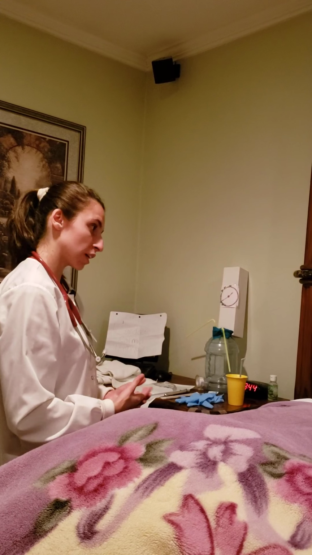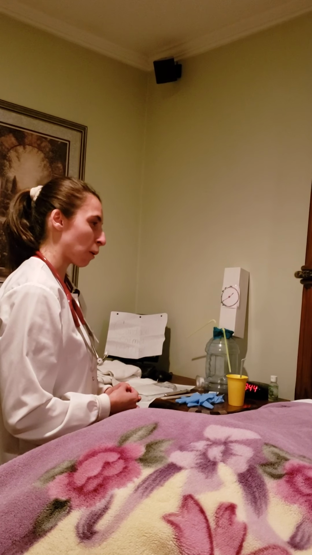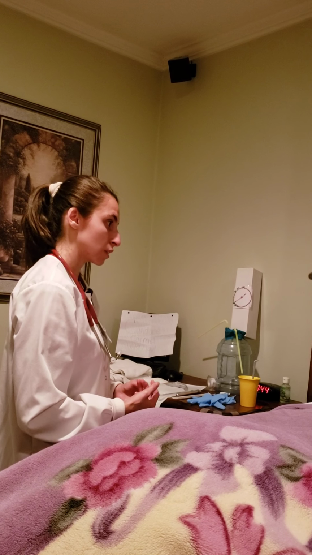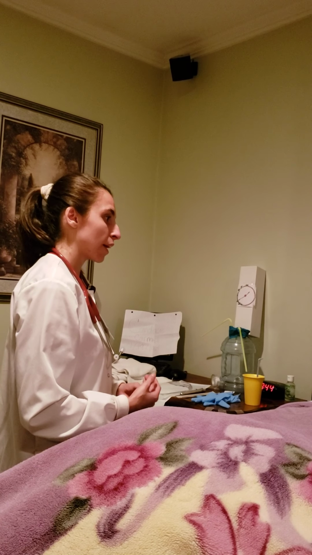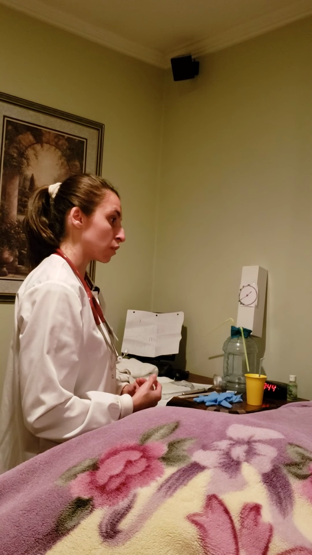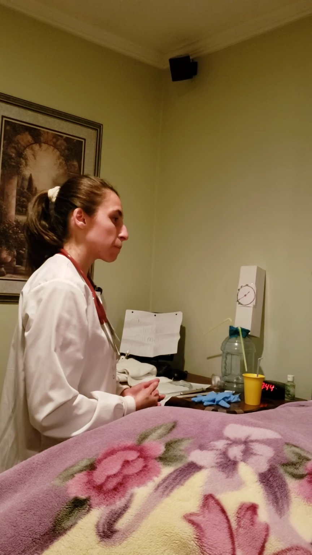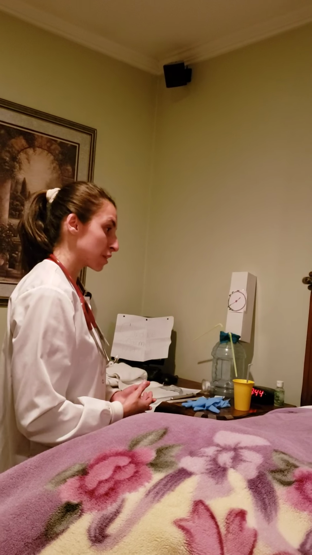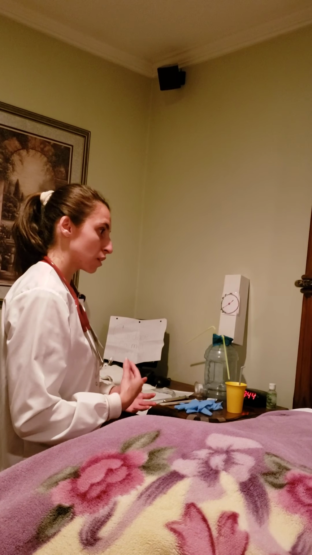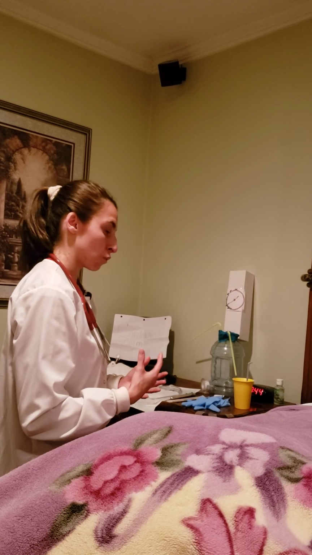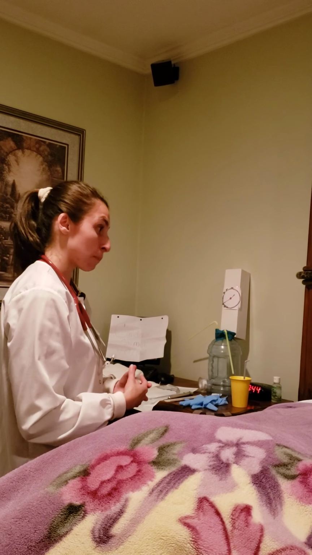So since you just had surgery, a common complication after surgery is paralytic ileus. And what that means is the movement of your intestines is either slow or absent. And because of that, the movement of the intestinal content is either really, really slow, or there's a backup of it.